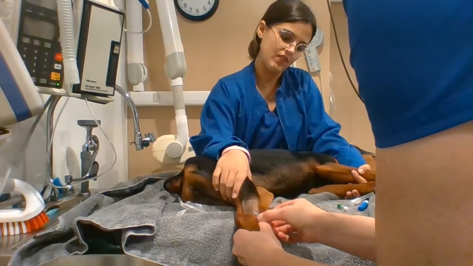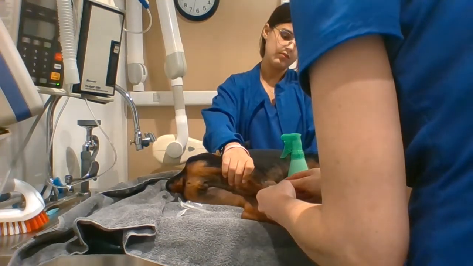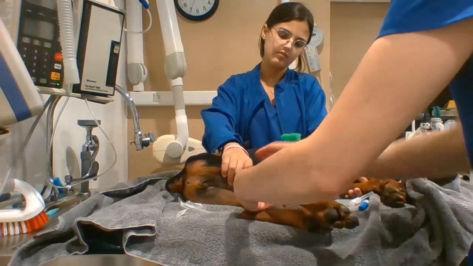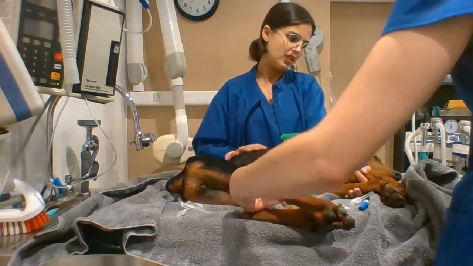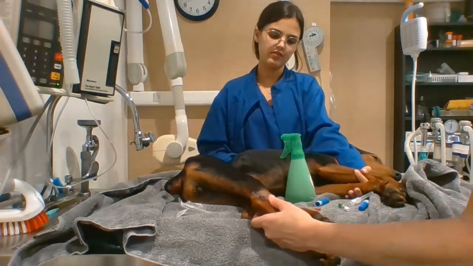There we go. Got a good flash. There we go. All right, you can let off that hand there. Oh, baby. Excellent. Okay, so I got my catheter in.